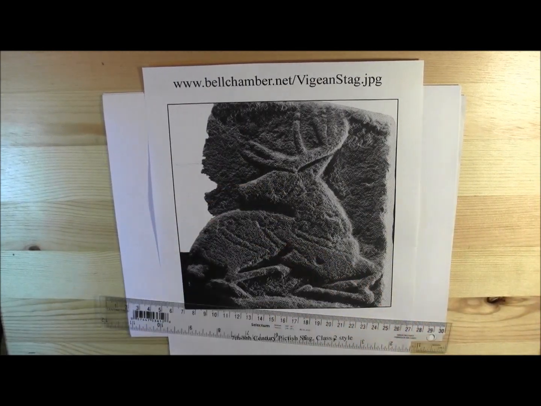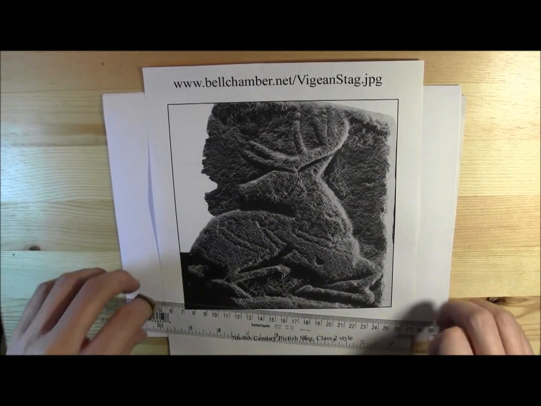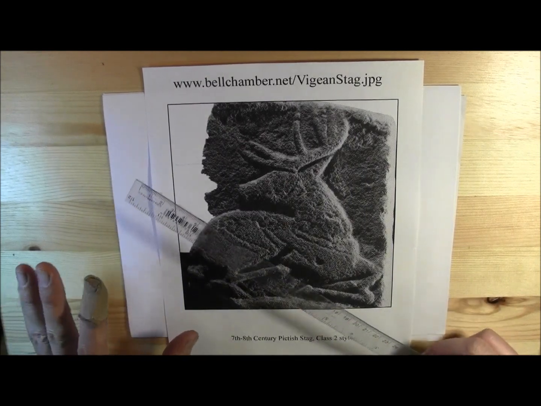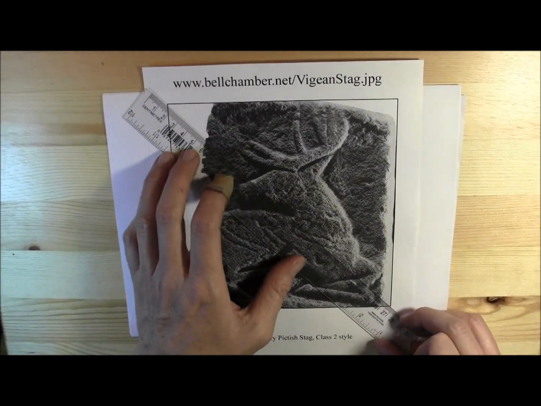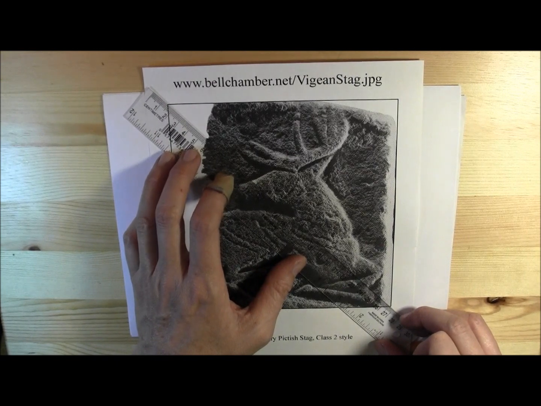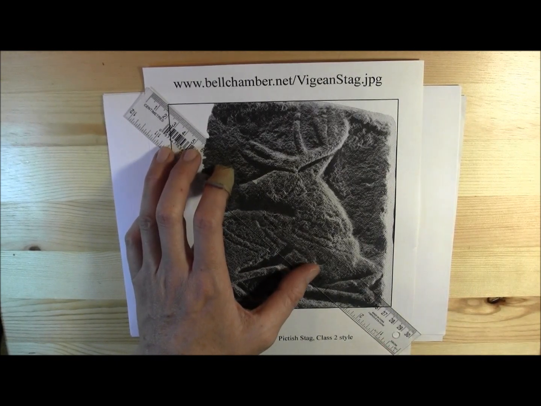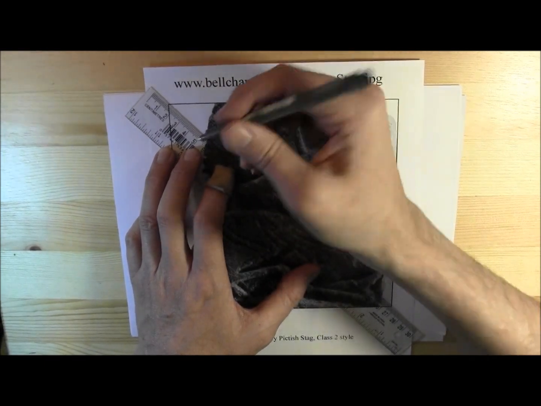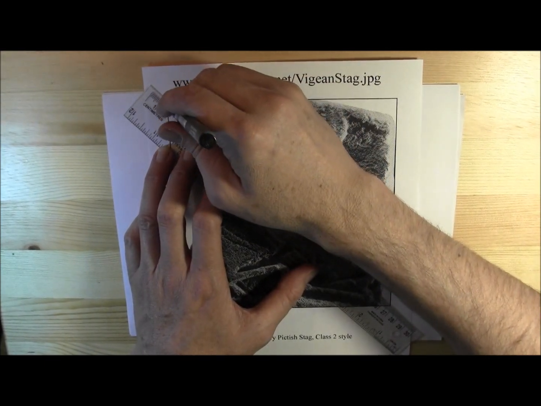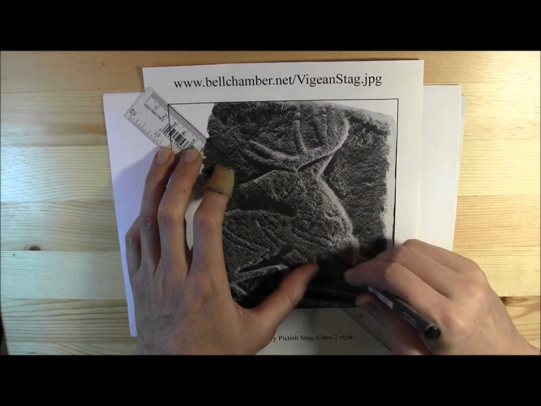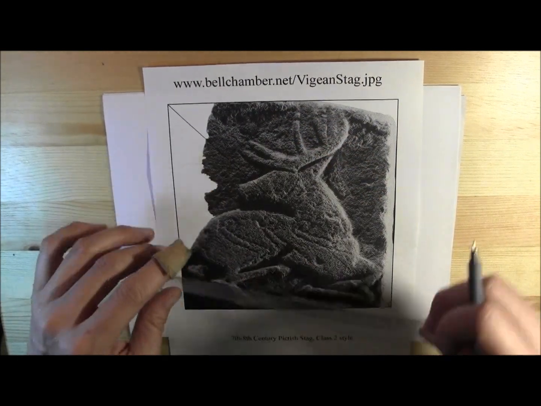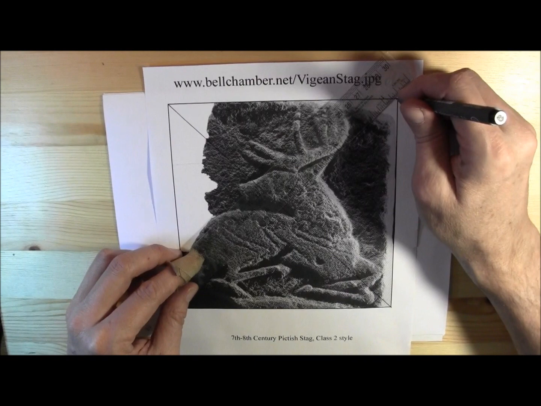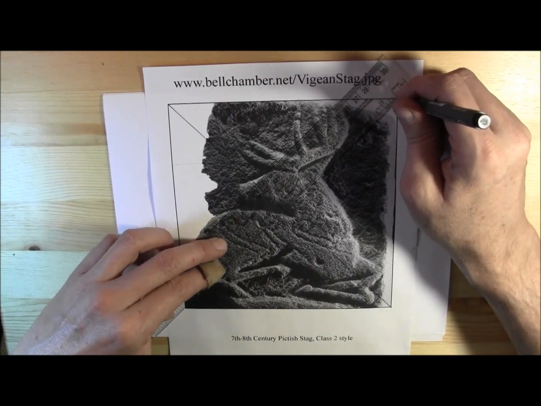In order to make this easier for us to draw, we're going to make this drawing into quarters. So what I want you to do is use your 0.3 to draw a crosshatch so we know where the halfway marks are.